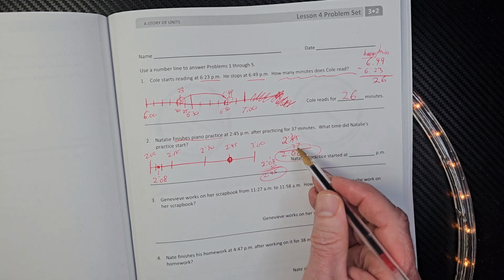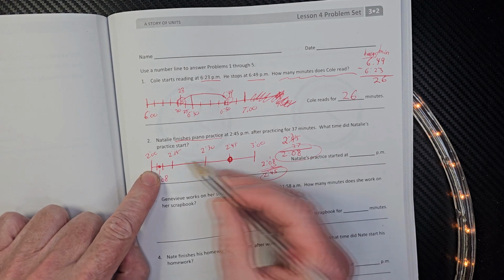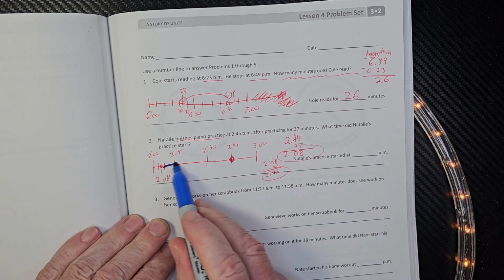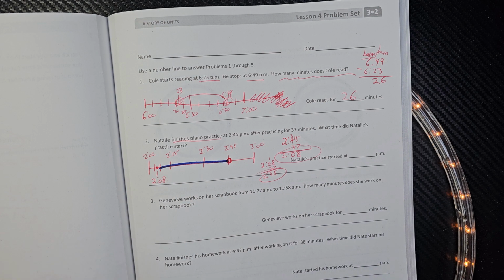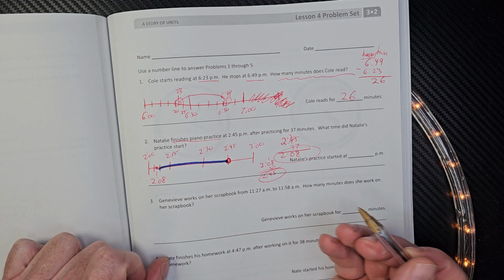That's how I would do it. I would use subtraction. Always check your work. All right. Visual representation. This part right here, boom. That's where she practiced. She started at 2:08, ended at 2:45. Okay.